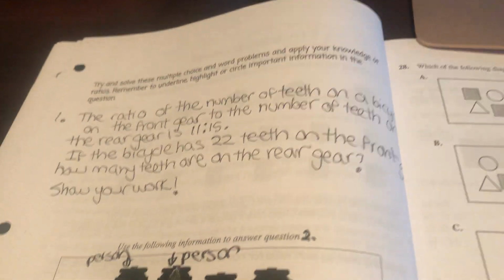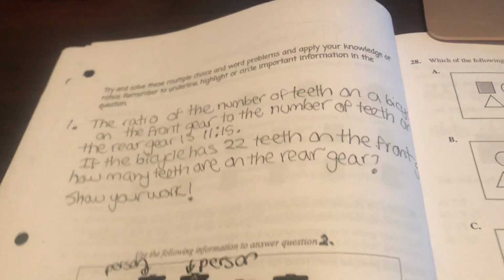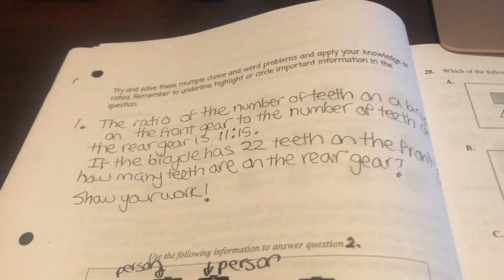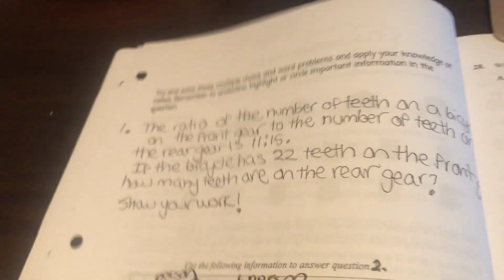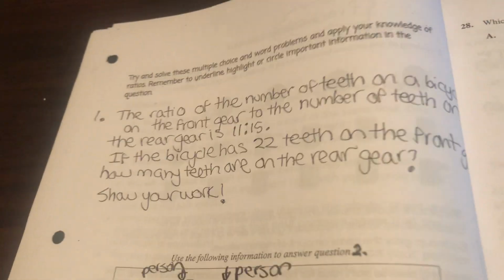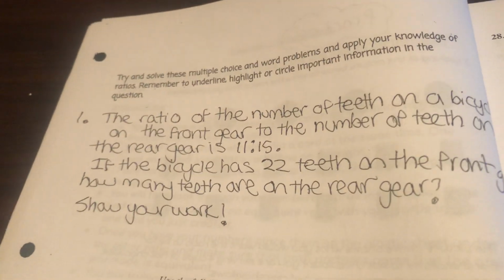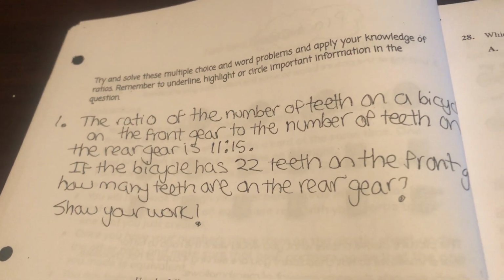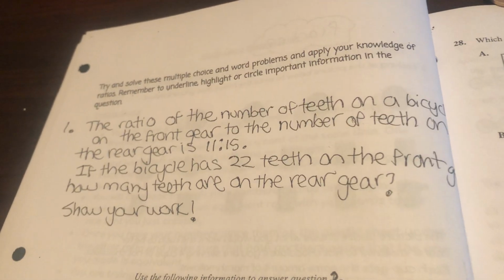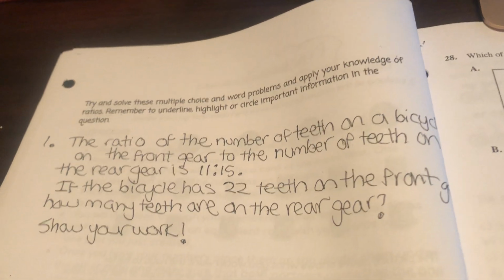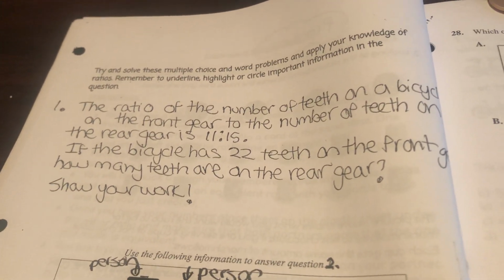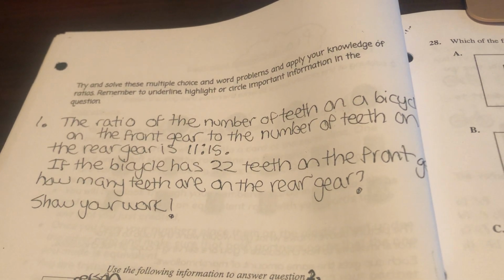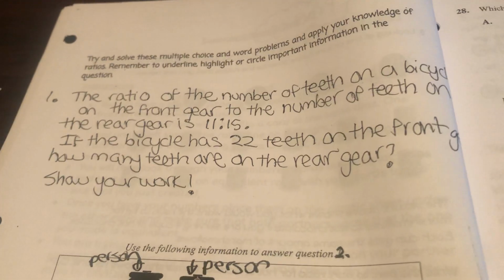Okay, so in this video, I'm going to be going over some application type questions for ratios on page 15 and 16 in your guided notes, and then number 5 on page 19. So this first question on page 15 says the ratio of the number of teeth on a bicycle on the front gear, so those are like those pokey parts, to the number of teeth on the rear gear is 11 to 15. If a bicycle has 22 teeth on the front gear, how many teeth are on the rear gear?